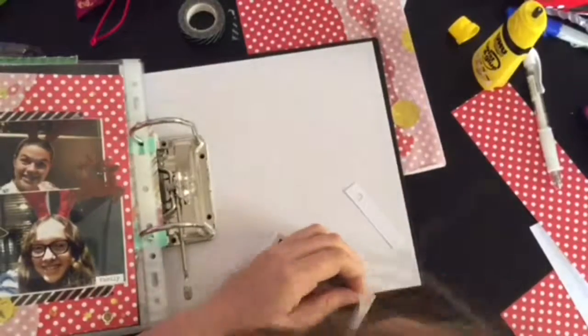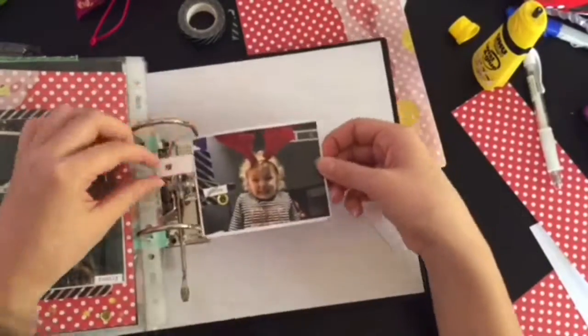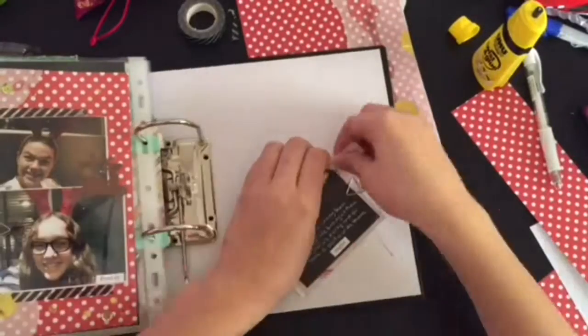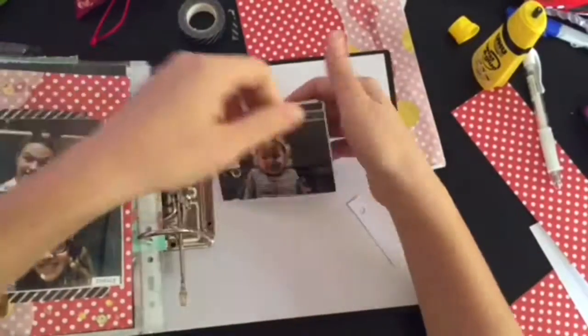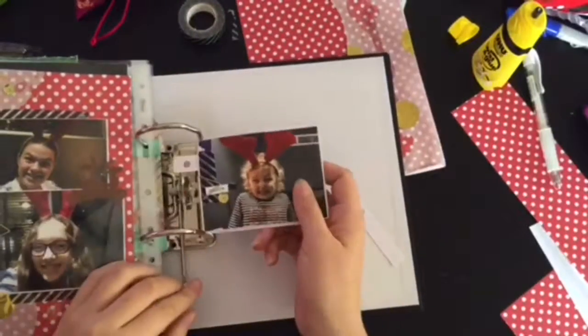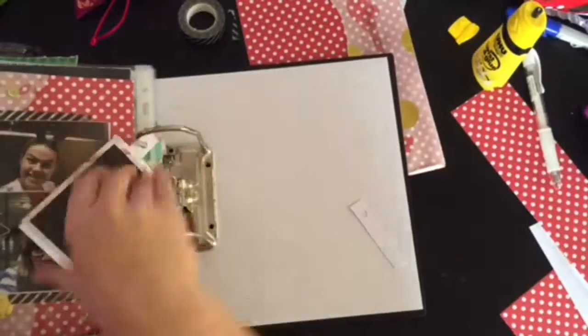So then here I'm making one of those little, what is it called? Little extra things with a hole in them so I can attach it to my insert and put it in the album without a page protector. So I've learned my lesson now. So first I punch the hole and then I place it where I want and test it out. So it's much easier that way.